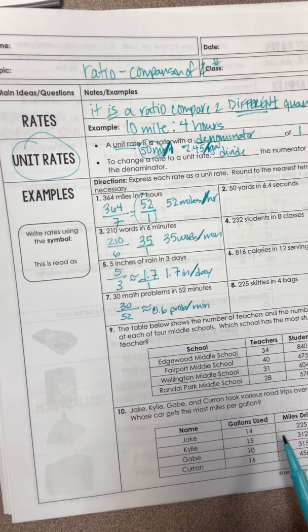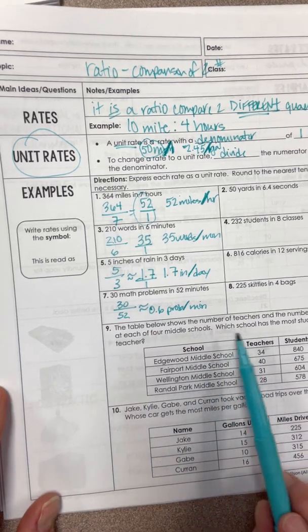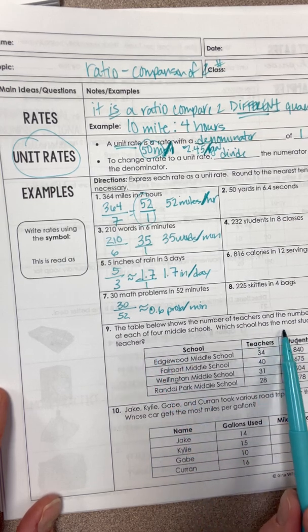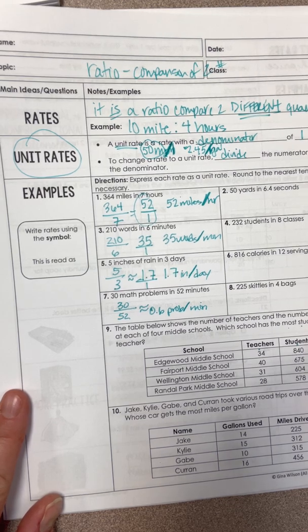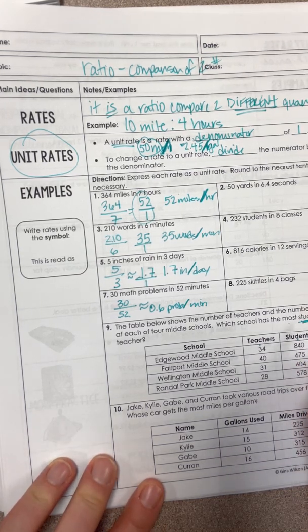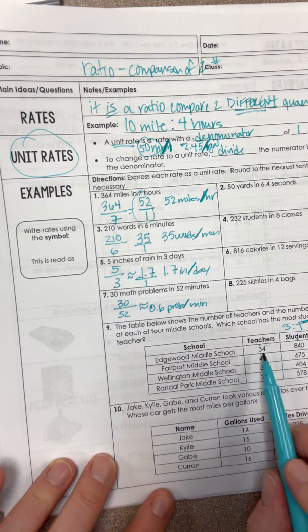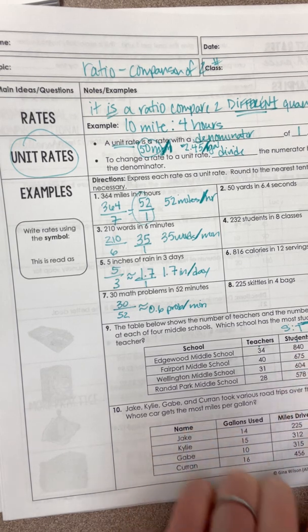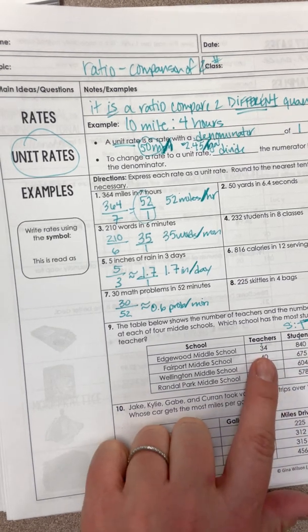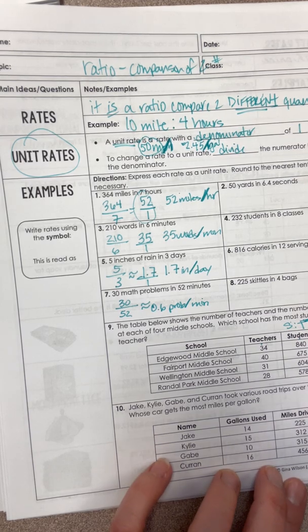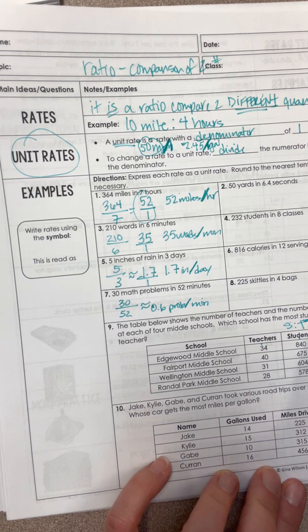So let's do number 9. The table below shows the number of teachers and the number of students at each of 4 middle schools. Which school has the most students per teacher? So I'm comparing students to teachers. Notice the ordering is key. This says teachers to students, but it's students per teacher. So I'm going to take 840 and divide it by 34, and I get 24.7. About 24.7 students per teacher.